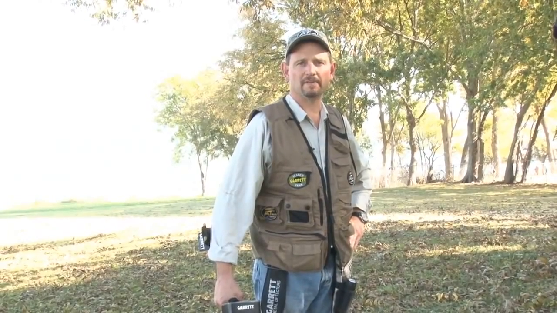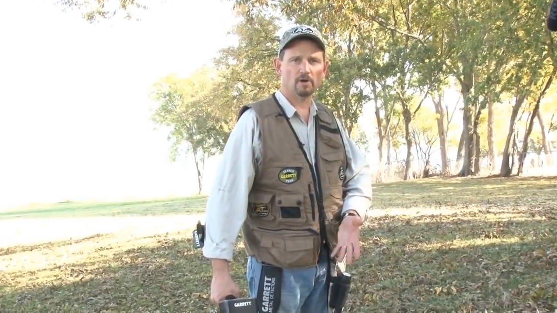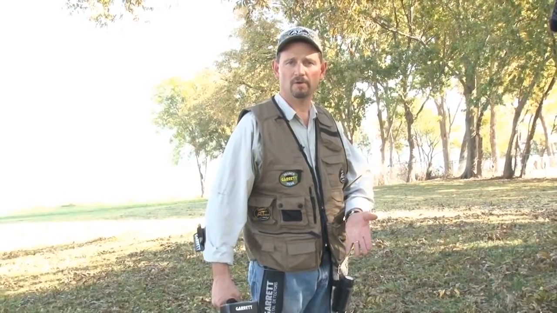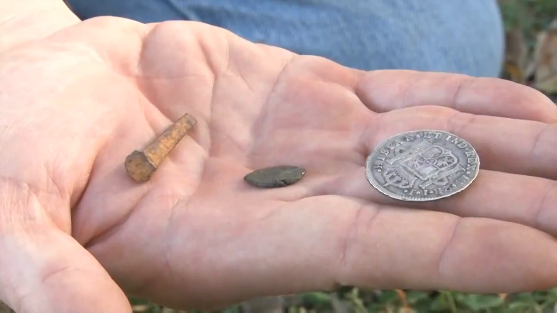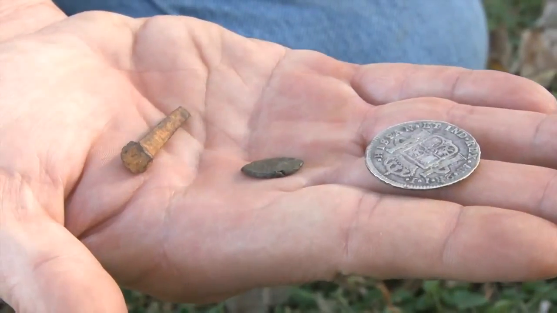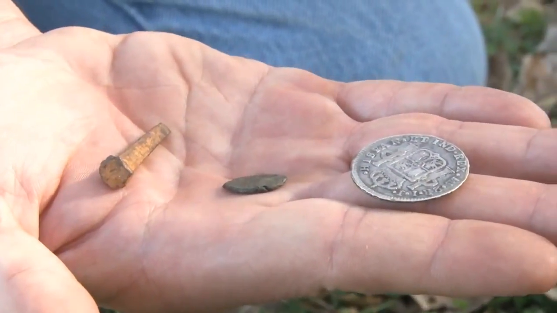Now that you've learned a little bit about the different tones that your AT Pro International makes, let's actually look at some real targets on the ground. Let's go over it in both the standard mode and the Pro mode, and then also use iron audio to listen to the different sounds over 3 common targets here. So the 3 targets we have here are an iron square nail, a small bronze coin, and then a larger silver coin to demonstrate the 3 different tones.